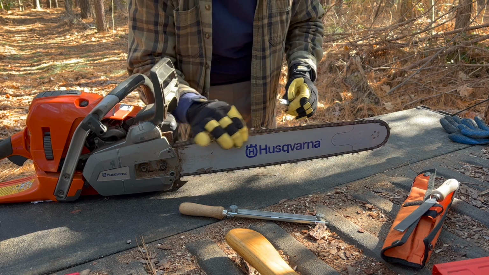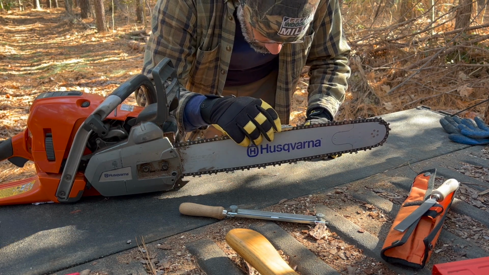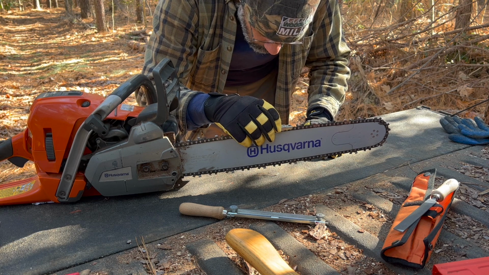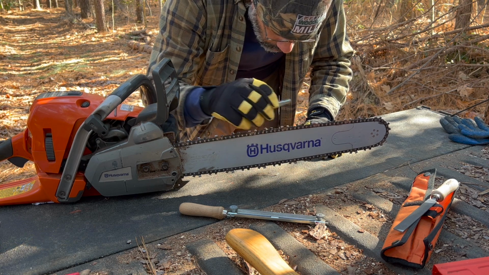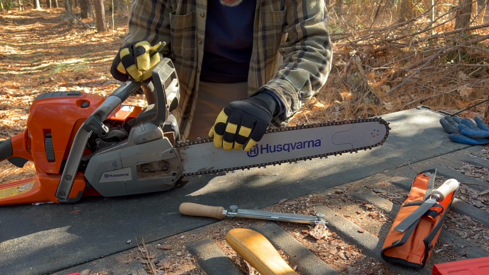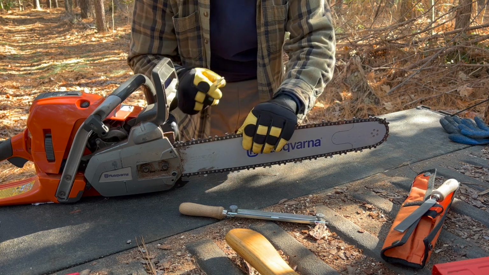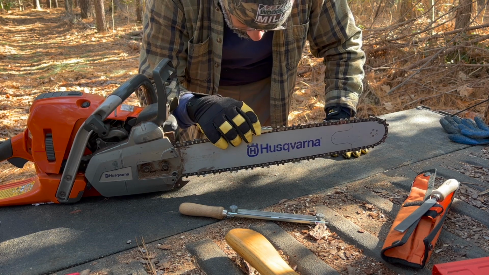That's still pretty good, and you can check it in the other direction if you want. Check it in a couple places, and all of these look really good, so I'm not going to bother taking down these rakers. It's just not necessary.